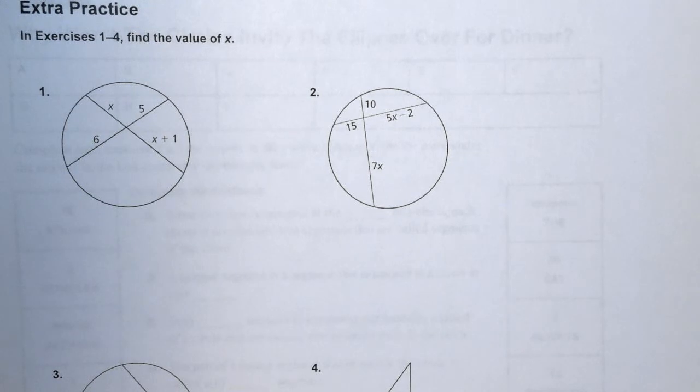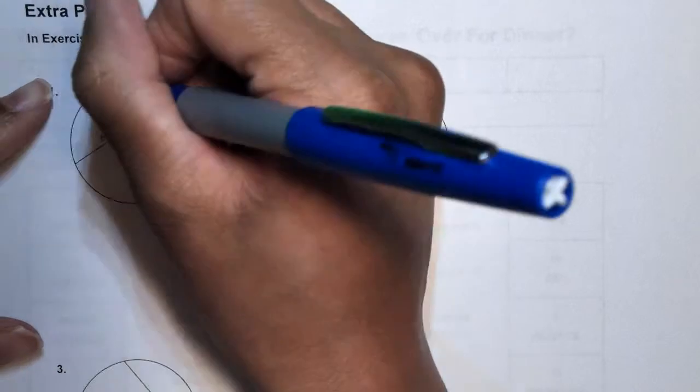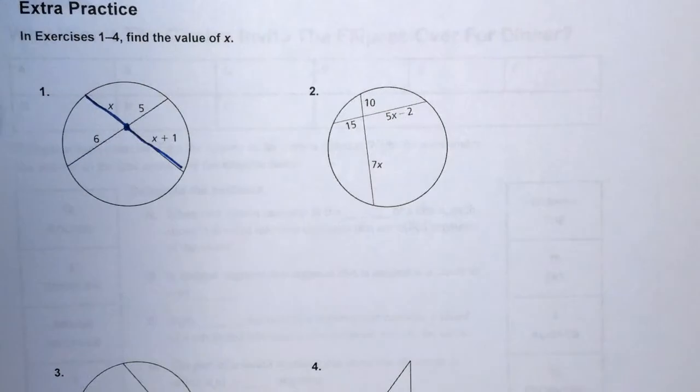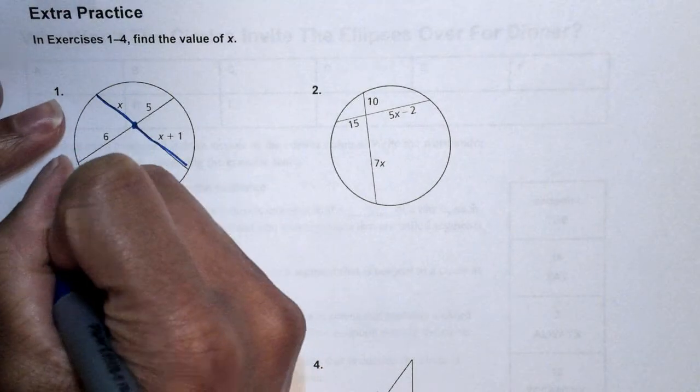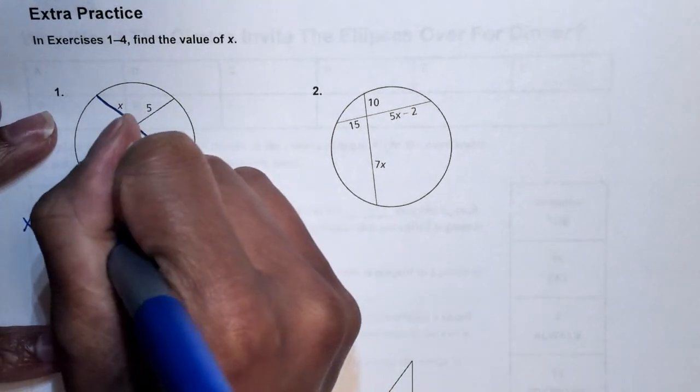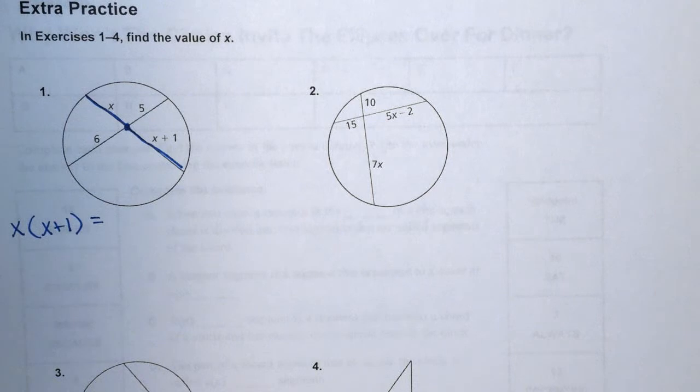Our next page is onto extra practices. So in exercises 1 through 4, we need to find the value of x. And so in this case, both of our chords are on the inside, so we're definitely going to use the chords theorem for this. So I know that I have chord x, and I can multiply it with chord x plus 1. So that goes on one side. So I have x times x plus 1, and then I know it has to equal my other side, and my other side is 5 times 6.